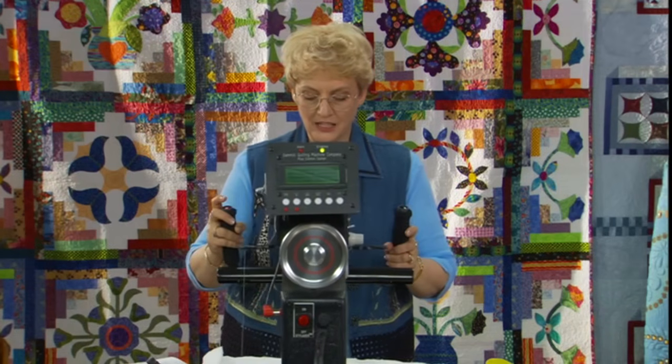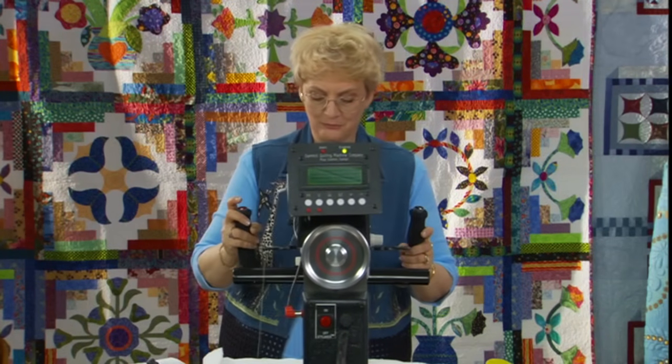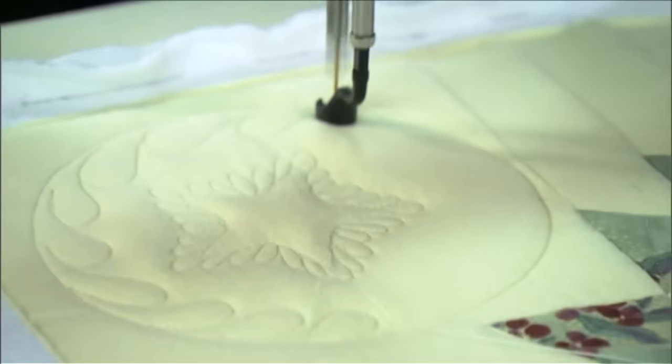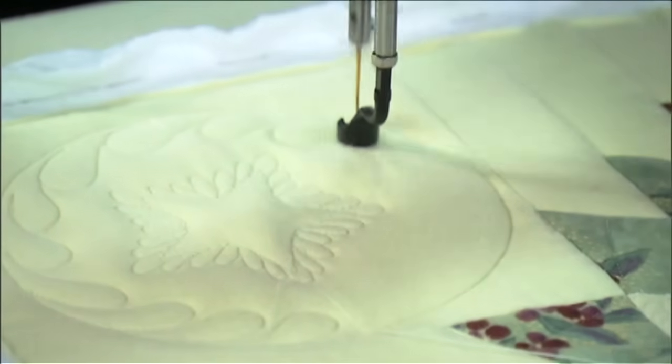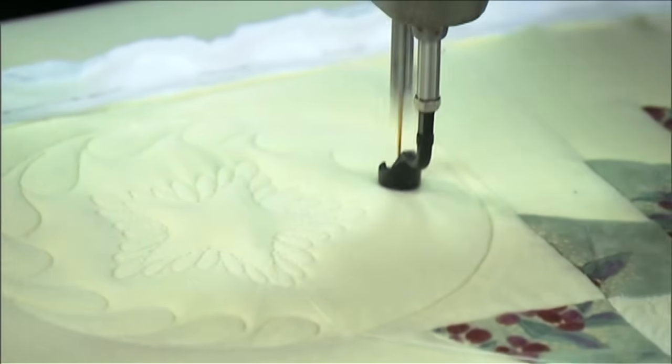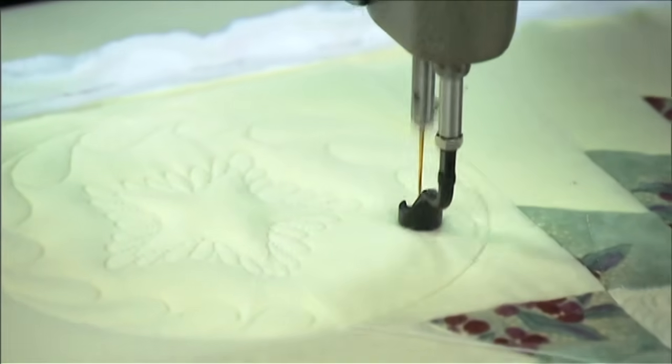And I bet you didn't think you could do a feathered wreath without a pattern. But you know, it is so easy. If you practice this on paper for a while, I know you can do this. All it takes is a little practice.